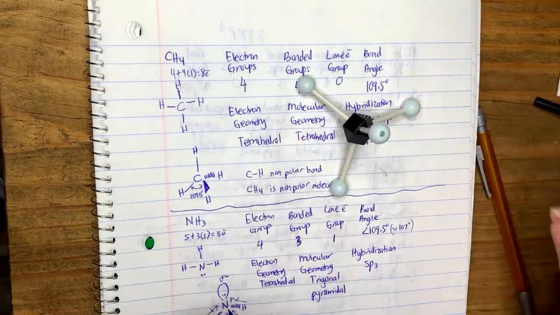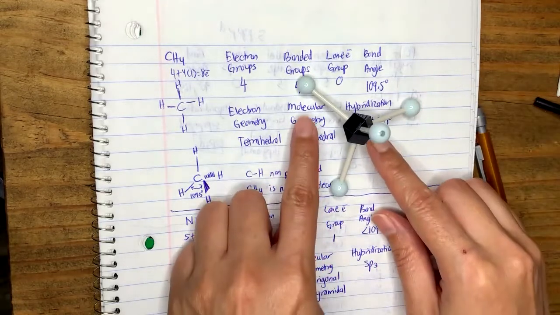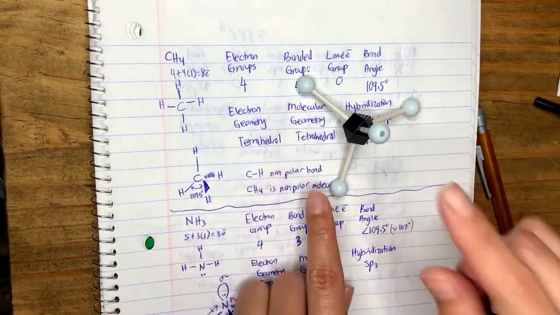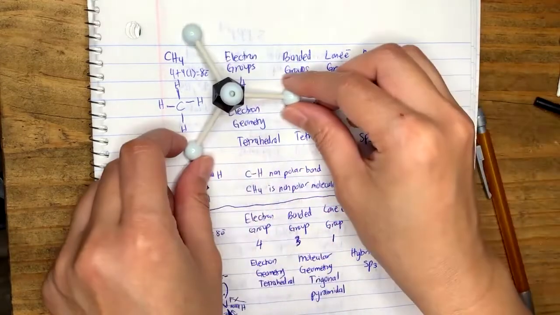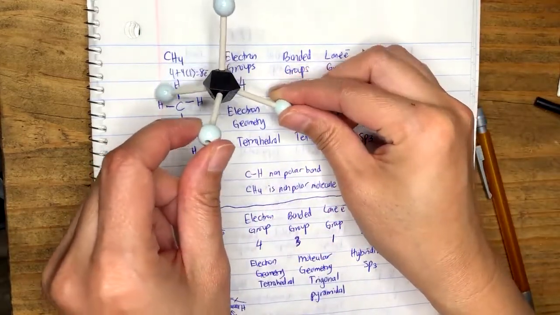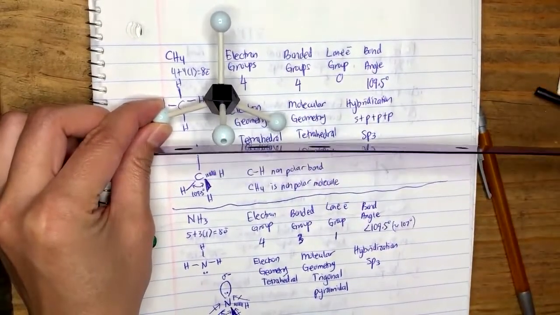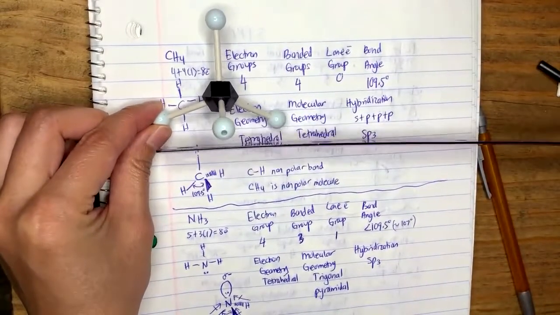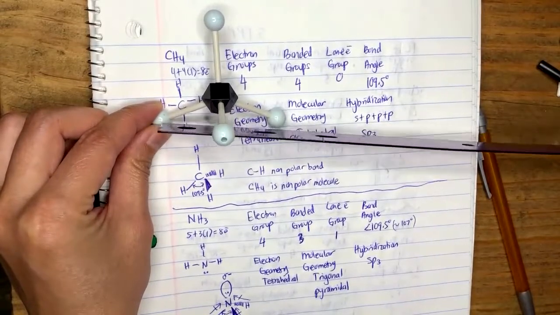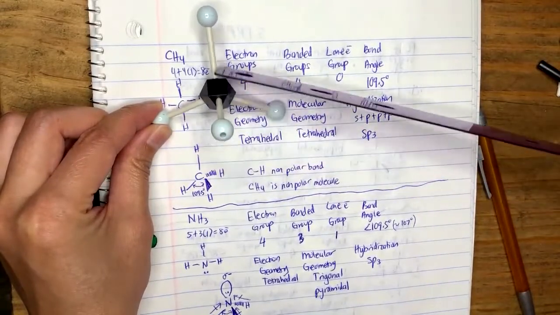So if I put them flat on a piece of paper, you can see there's sort of like a pyramid on the bottom and the top bond sticks out. So pretend like if everybody was on here on the paper, you see how this is one plane and there's a little pyramid on the bottom and this one sticks out.